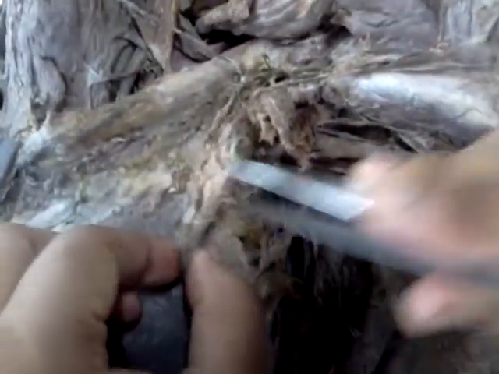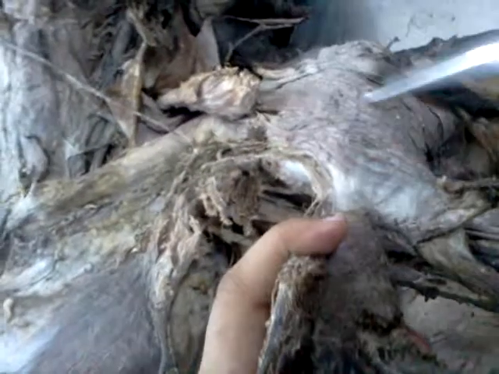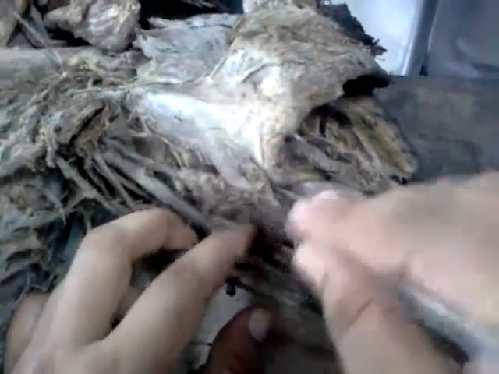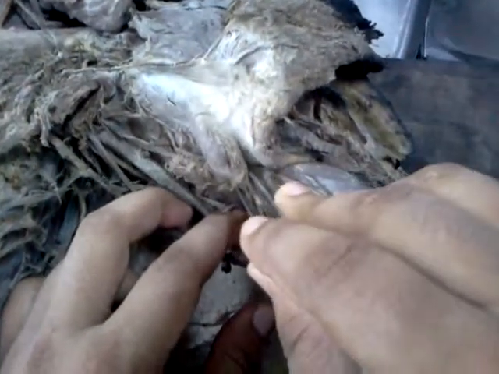Muscle, and here it is the pectoralis minor muscle. We get here the deltoid muscle, okay, and here we get the coracobrachialis muscle. Here is the coracobrachialis muscle.